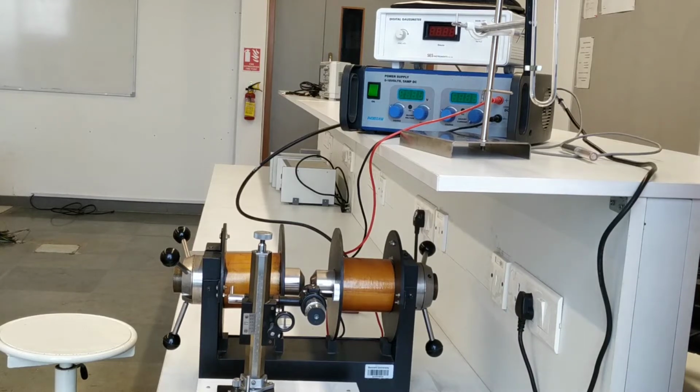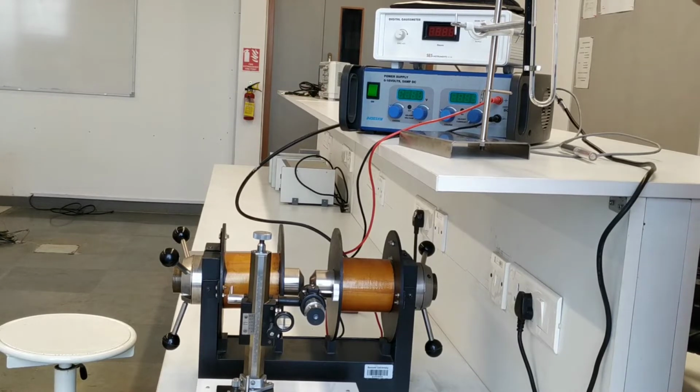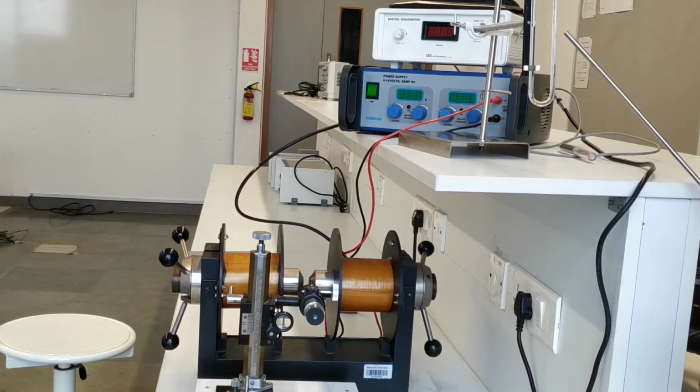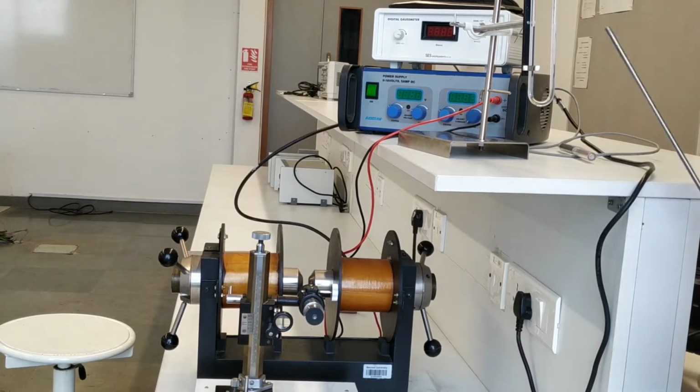Today we will be measuring magnetic susceptibility of a solution using Quincke's method. Here, as you can see in this U-tube, we have filled a solution of manganese sulfate. It's slightly pinkish in color, but you will probably not be able to tell.